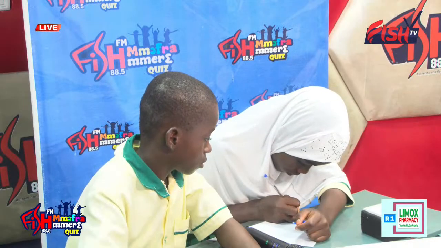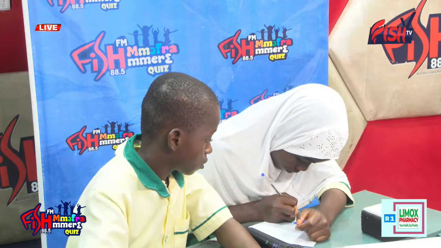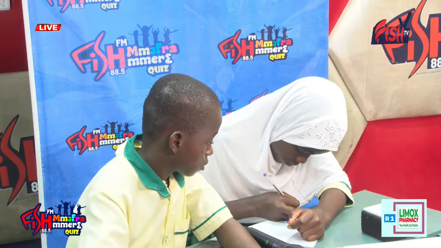Same preamble to all 3 schools. Convert the following to liters. Rashidia, 4,000 centimeter cube. Convert it to liters. 30 seconds.